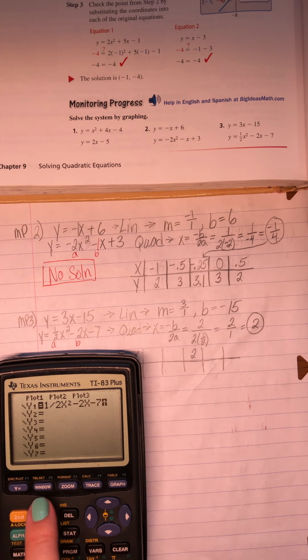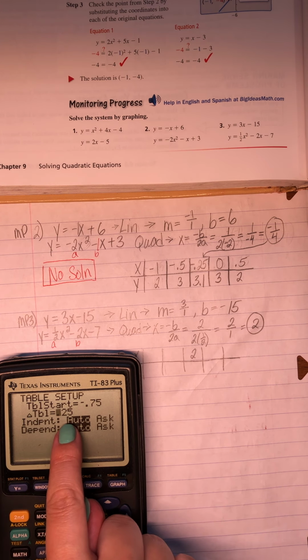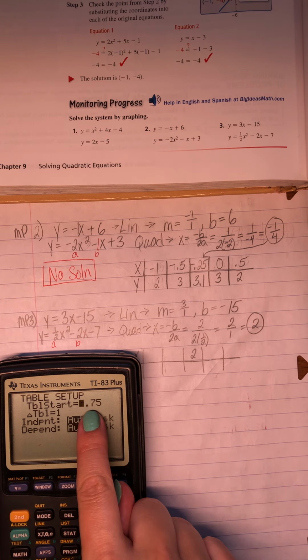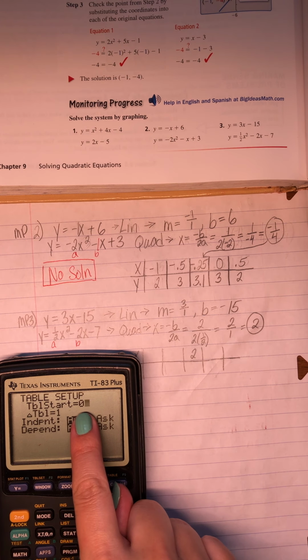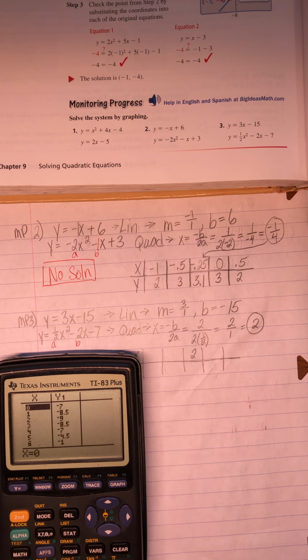I'm going to do second table set above the window key, window table set. And let's go down here to the change in the table. We'll make it back to 1. Okay, maybe we should fix this starting amount. Maybe we'll start at 0. Okay, let's hit second table. And let's see what we have here.